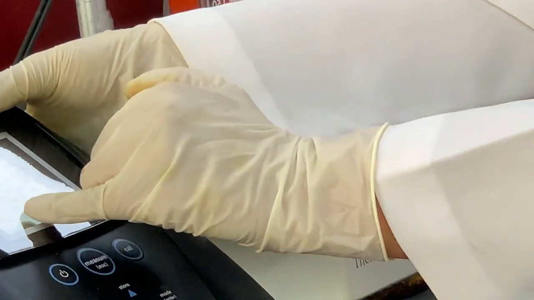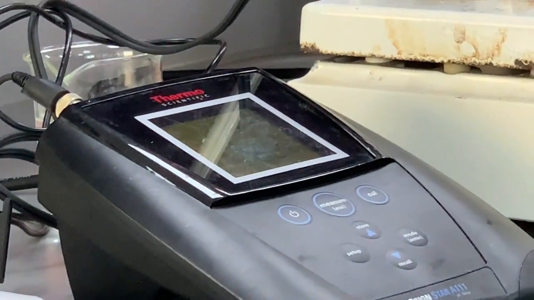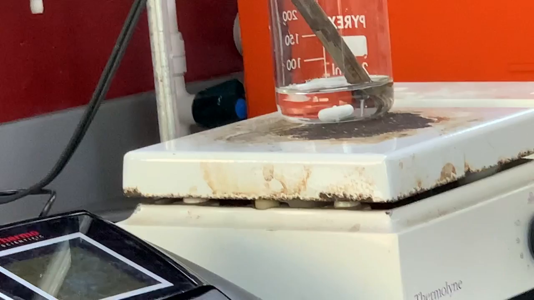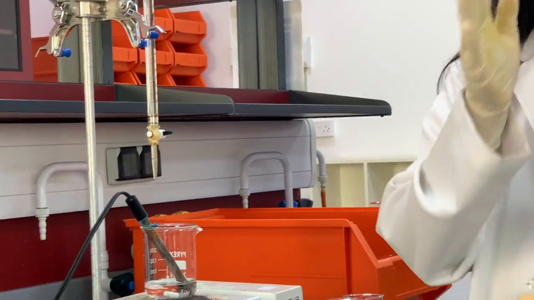So we can take the value of this pH and note it down, because in this experiment we are going to make a titration curve. In that titration curve we are going to plot a graph of pH against the volume of the titrant. So we document the pH, and we need the pH and the volume of the titrant for making the graph. From that graph, we can calculate the equilibrium constant of the weak acid and its concentration.